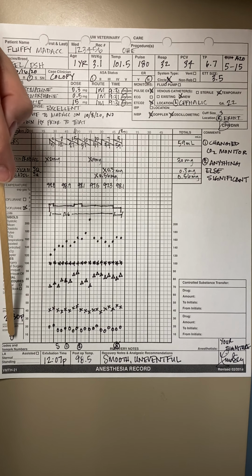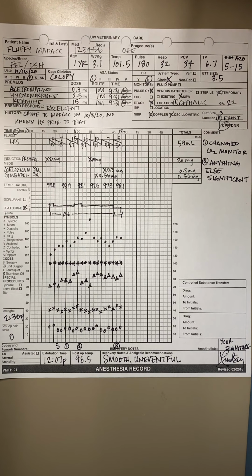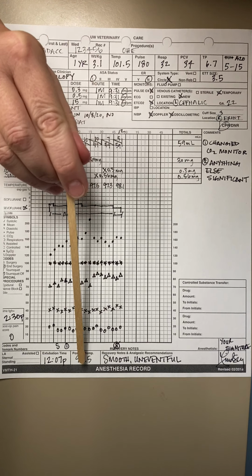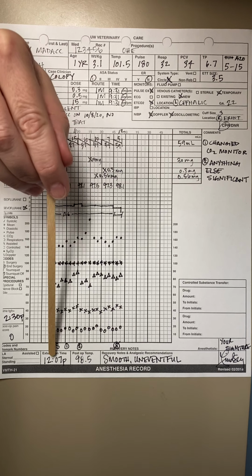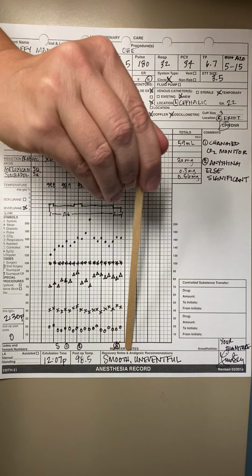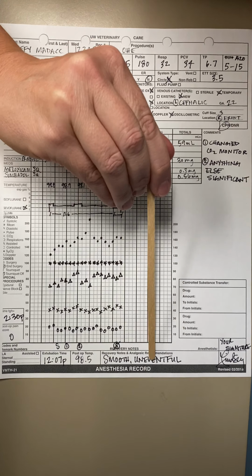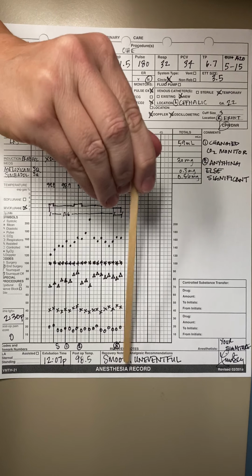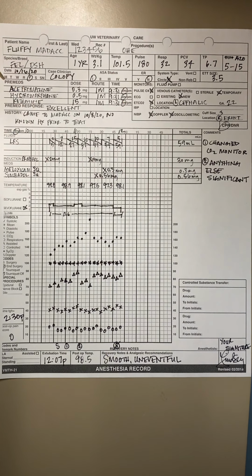We want a post-op pain score for every patient. We're going to have the time that we extubate. We're going to have the temperature around that extubation time. And we're going to have some notes on recovery: smooth, uneventful, rough, dysphoric, whatever is pertinent to that case.